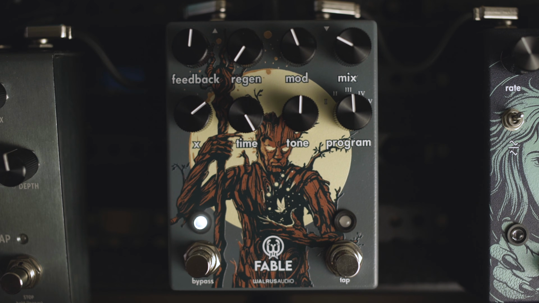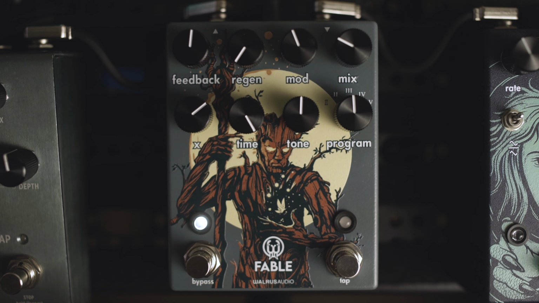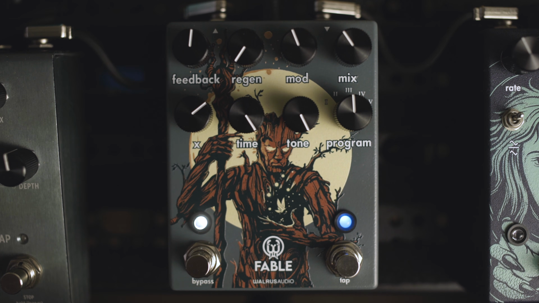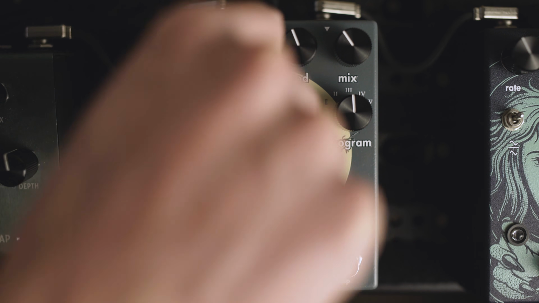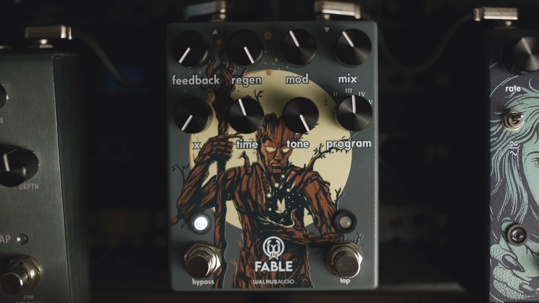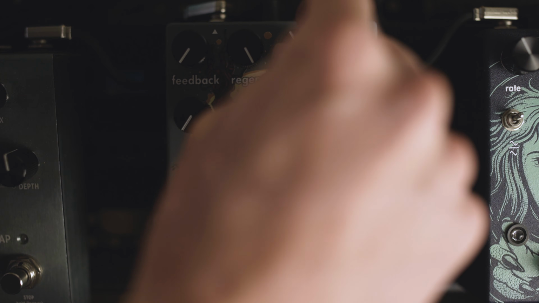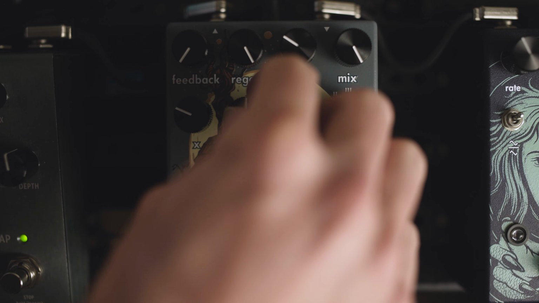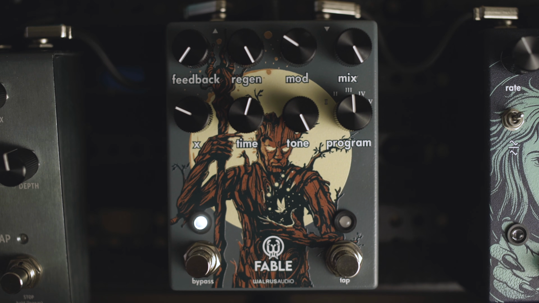This is a great one to bring that mix back down a little bit. Again, this is a fun one for some of those big swell things if you want something a little bit more menacing and a little bit less pretty.